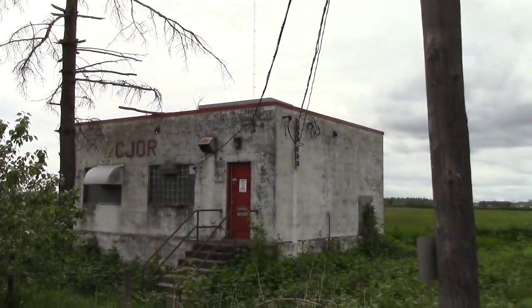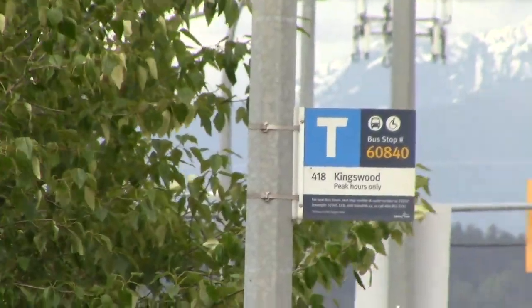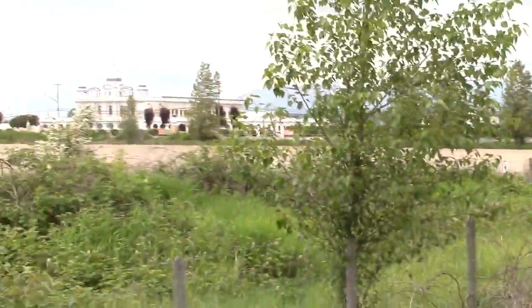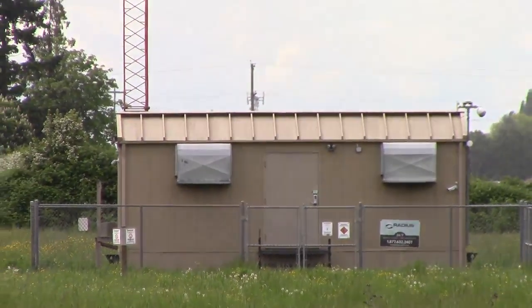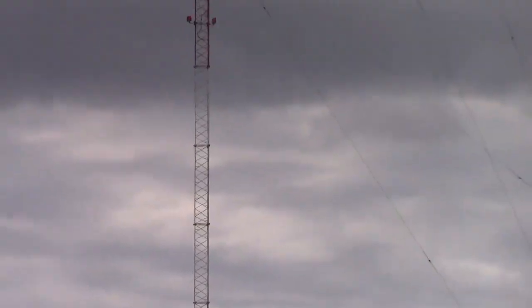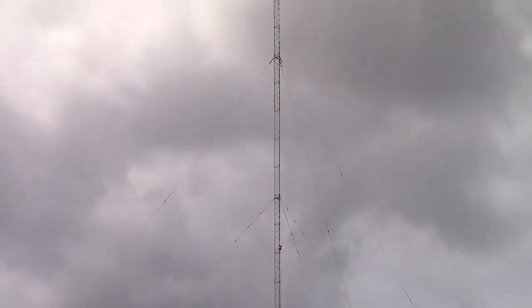In 1926, the call sign was changed to CJOR. This call sign was held until 1988, when the call sign was changed to CHRX, and was then, in 1994, changed to CKBD, and then again to CKPK-FM when the station moved from AM broadcasting to FM broadcasting in 2008.